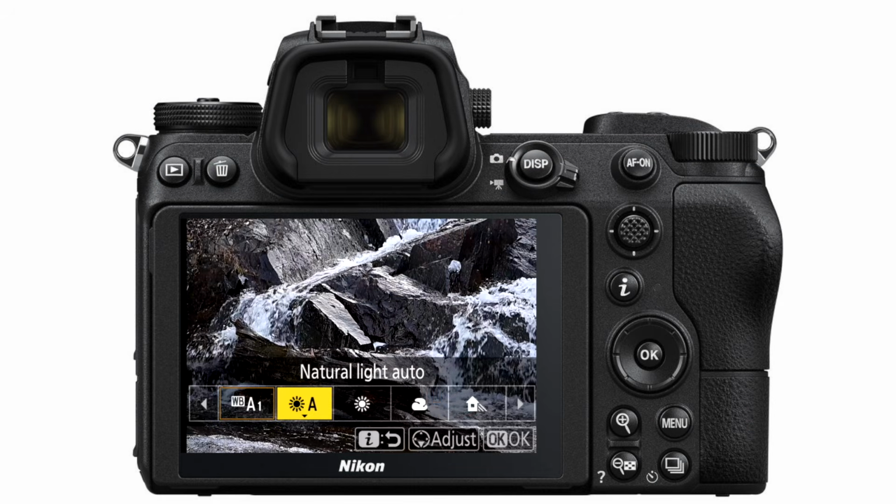And if you're outdoors, one of those better ways is to use natural light auto. Now, the manual doesn't really go too much into this. All it says about natural light auto is that it renders colors as our eyes perceive them under natural light. And that natural light could be direct sunlight, it could be light filtering through clouds on an overcast day, any kind of natural light.